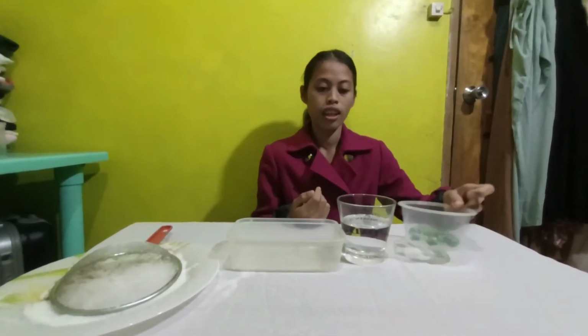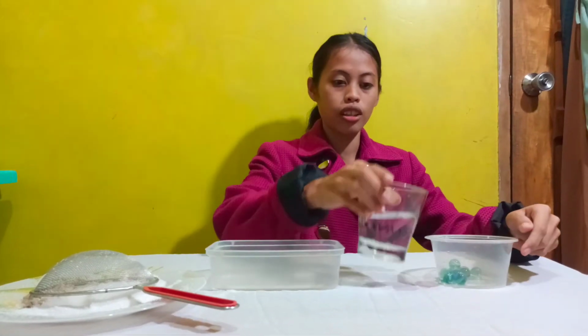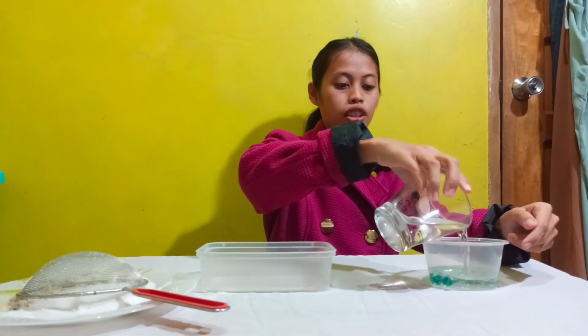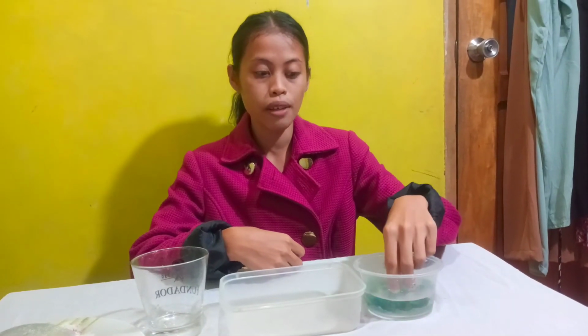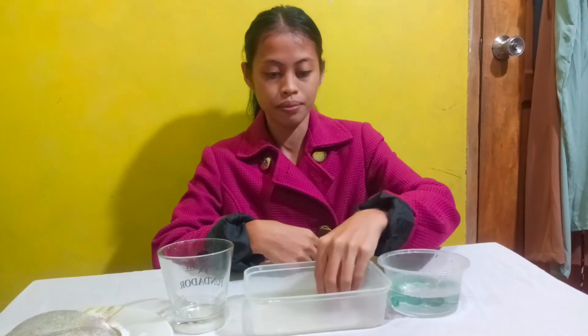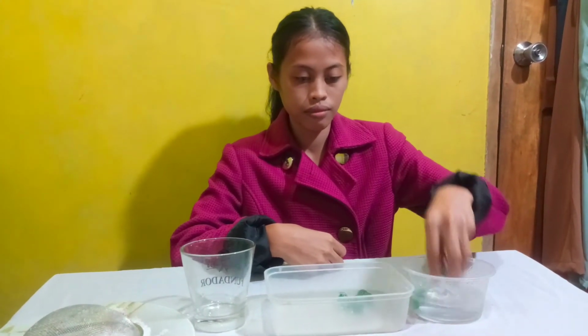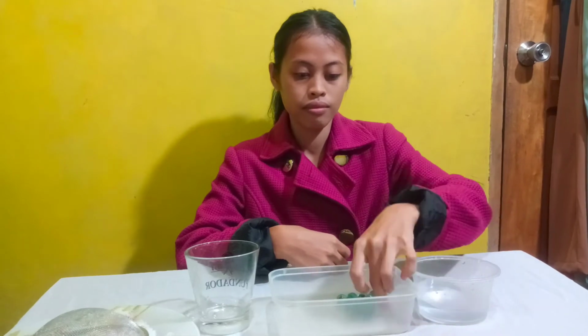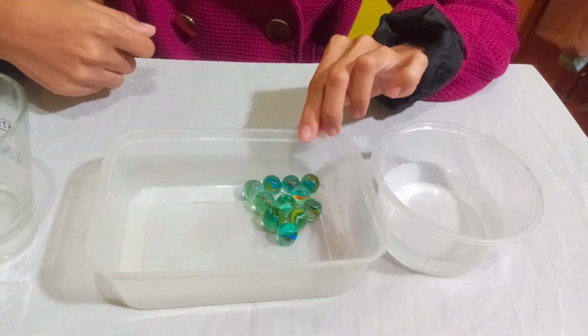The materials needed are the marbles, the water, and an empty container. First procedure, we're going to pour the water into the marbles. I am going to use my fingers to separate the marbles from the water and put them into the empty container. Now, as you can see, the marbles are separated from the water.